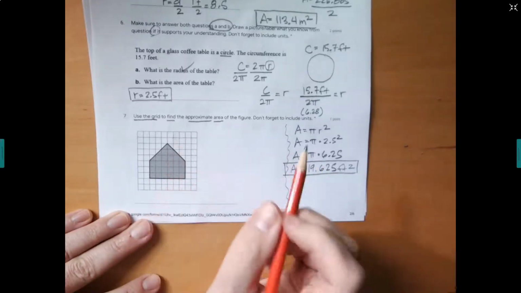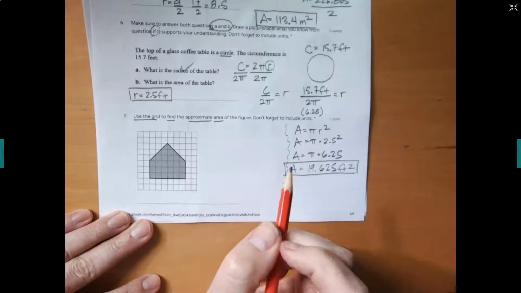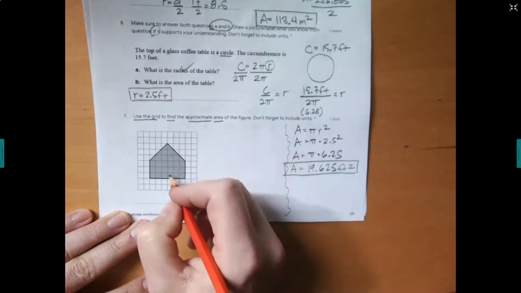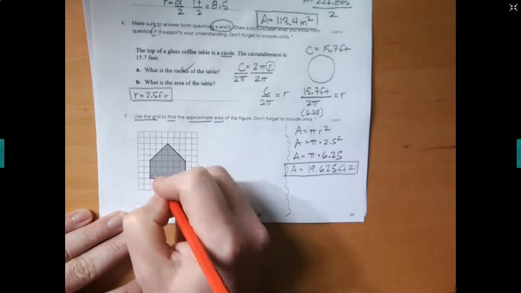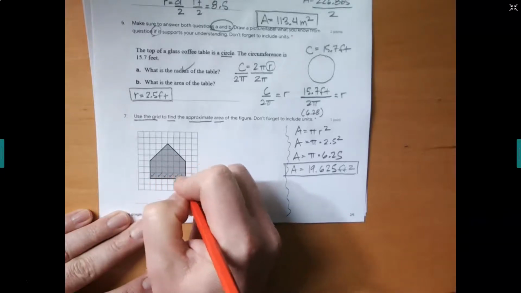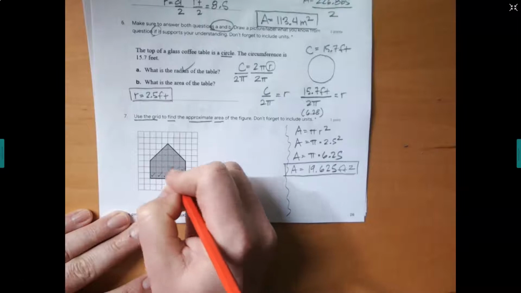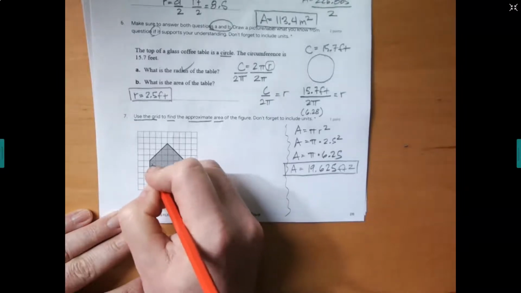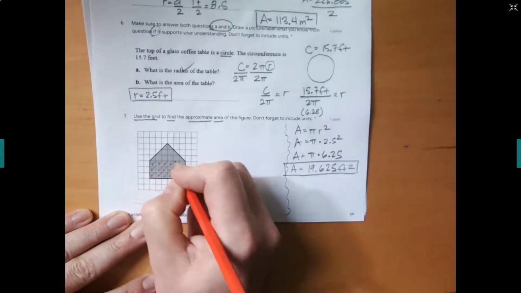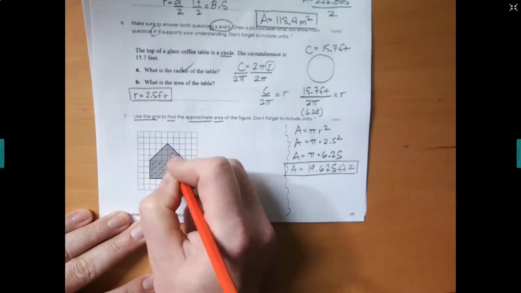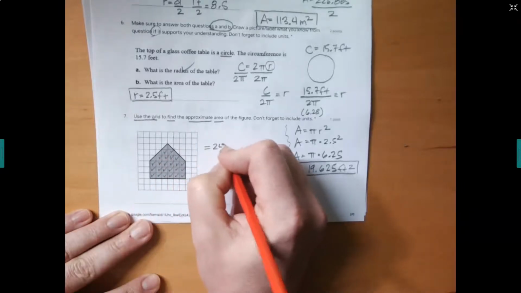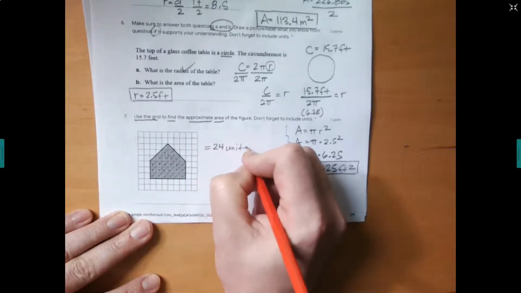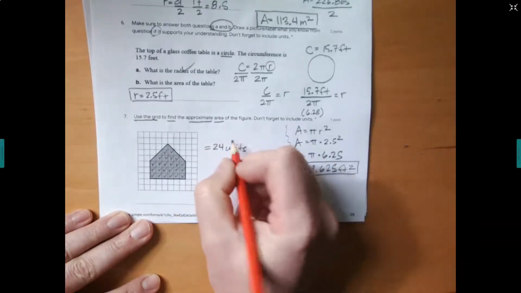So we don't know for sure, but we can make a good, educated guess towards it. Right? So I can count my full squares. 1, 2, 3, 4, 5, 6, 7, 8, 9, 10, 11, 12, 13, 14, 15, 16, 17, 18, 19, 20, 21, 22, 23, 24. So I have 24 whole units.